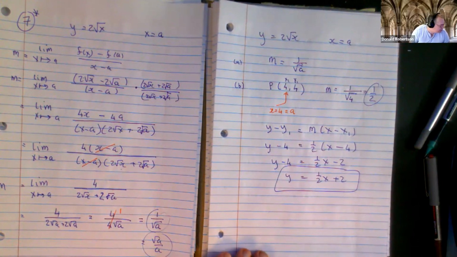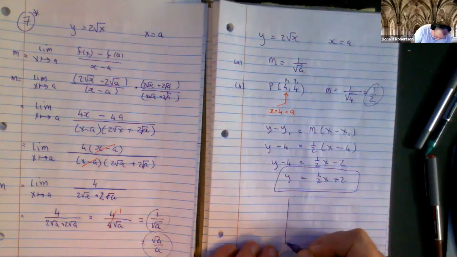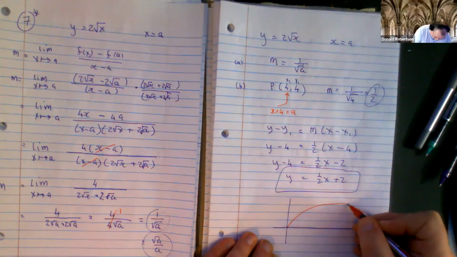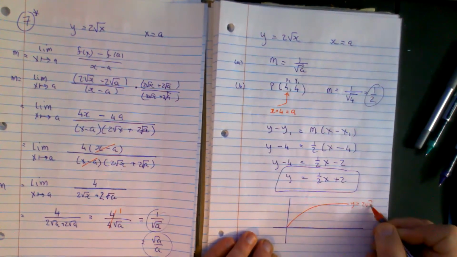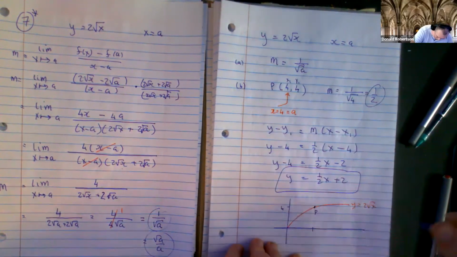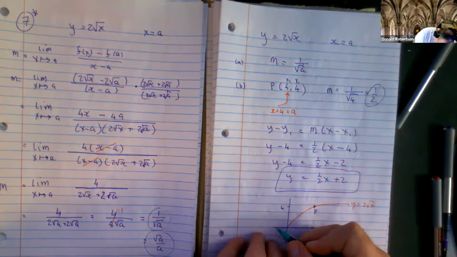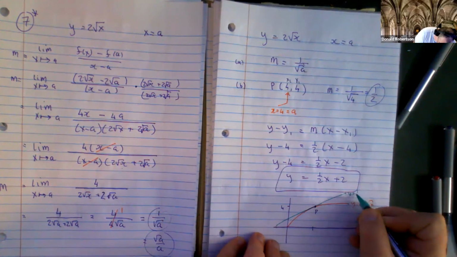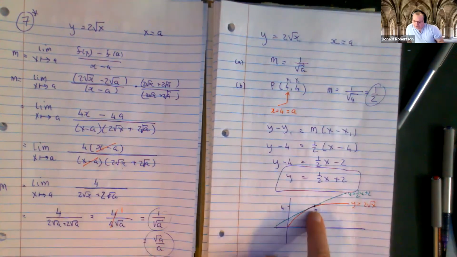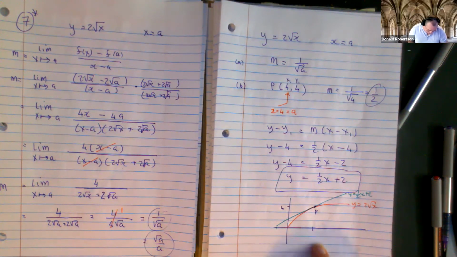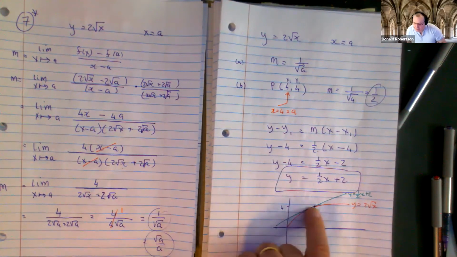Now, if I had time, I would then go on to part C, but I'll just pretend that I have the answer. If you did the square root of 2 square root of x, it would look like that. If you found the point 4, 4, imagine it might be here. This tangent line would look something like this when you do it. Right. Touches the curve at the coordinates 4, 4.